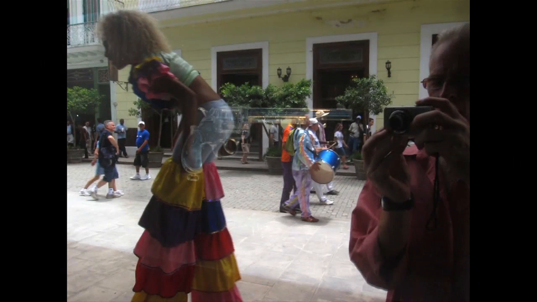This is the last image. The stilt walker for the tourists. A photo of me, and that's a glass gun that was behind a window, and so it was all conflated in one image.